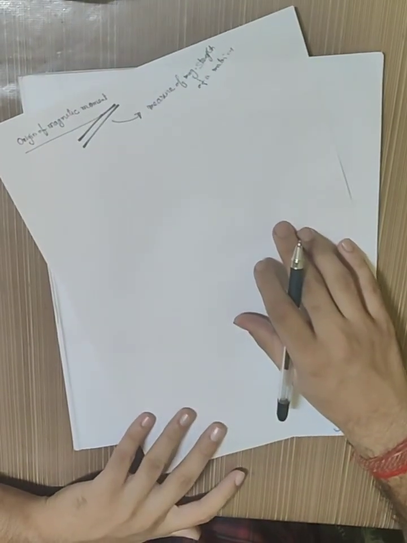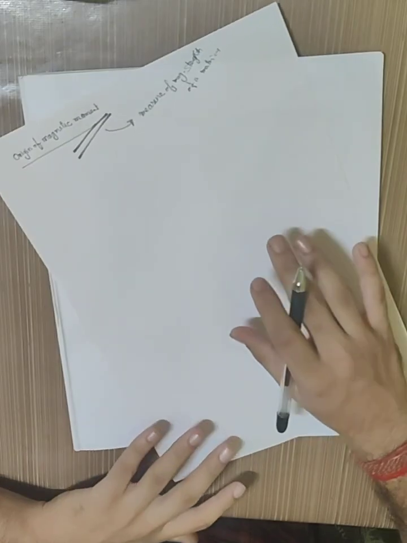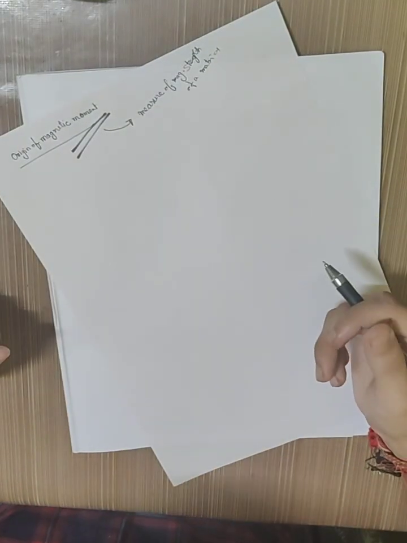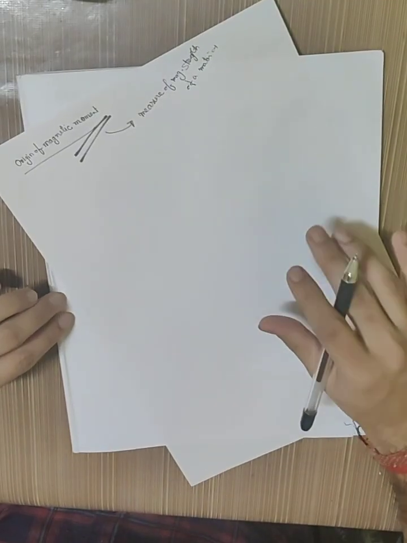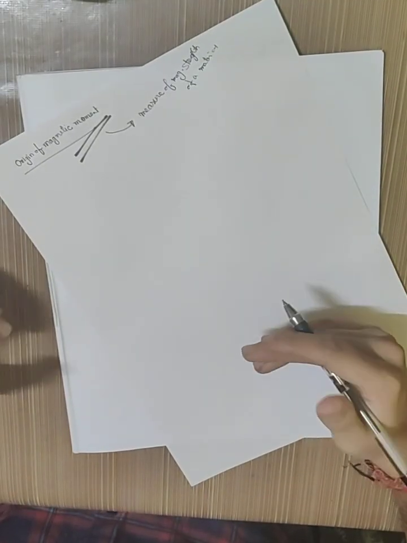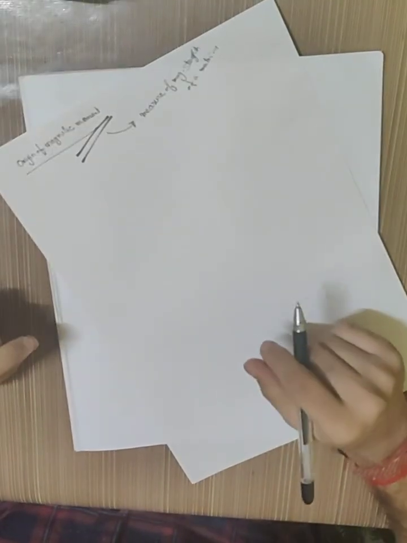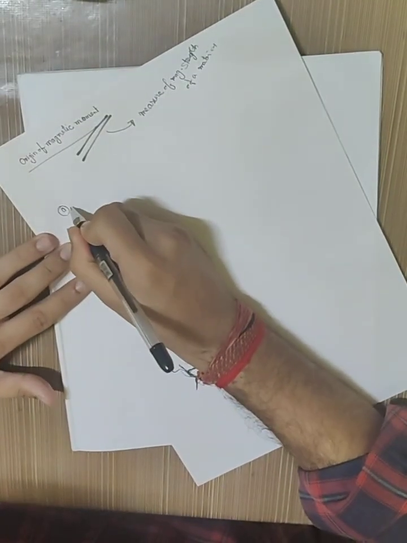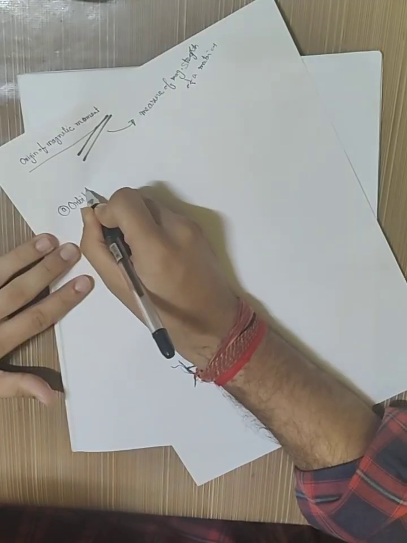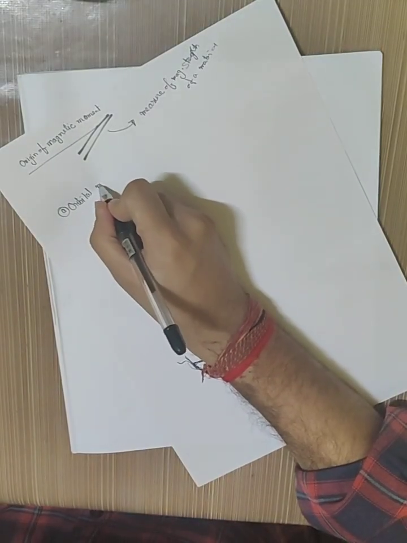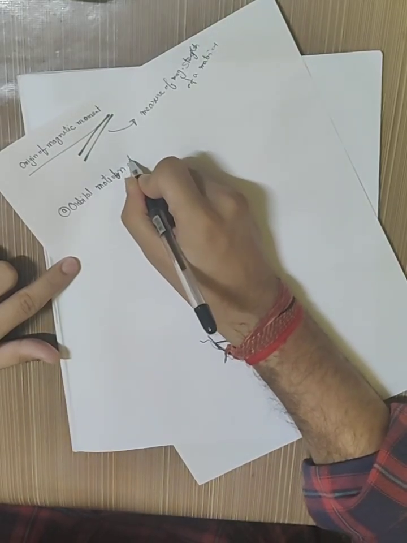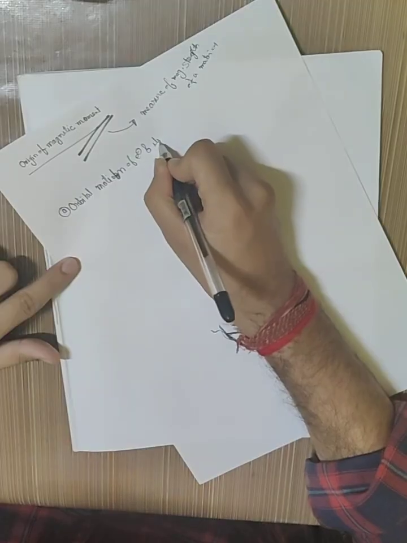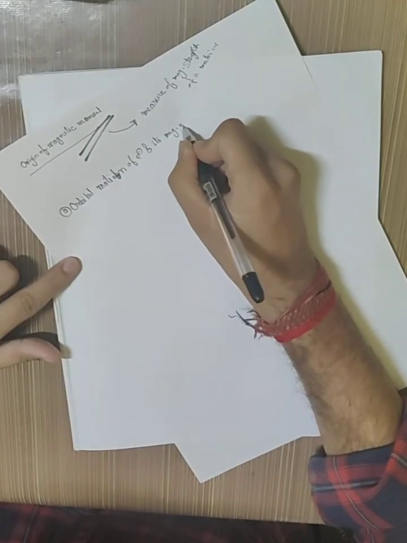Then we will talk about the origin of magnetic moment, as the topic is the origin of magnetic moment. So there are two fundamental types of origins, and the rest are the derived types. The first one is the orbital motion of electrons and its magnetic moment.